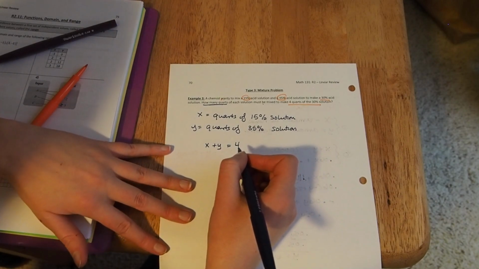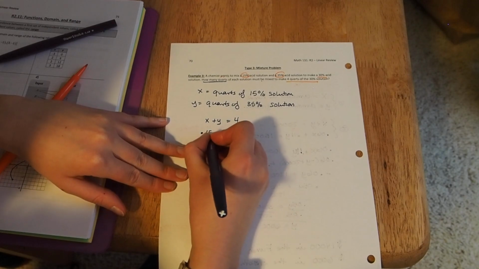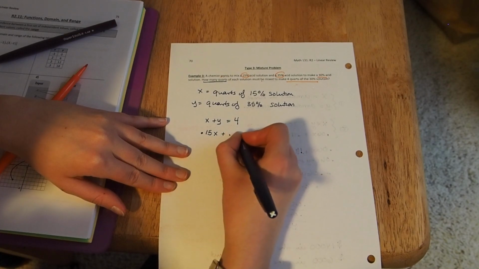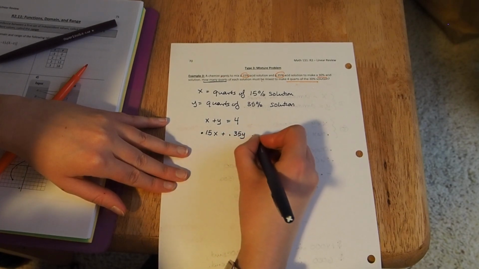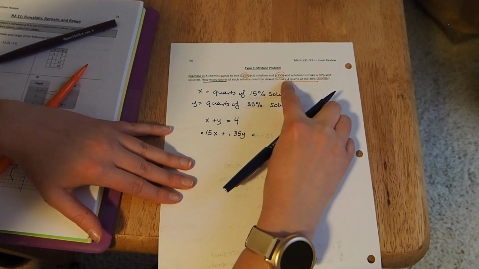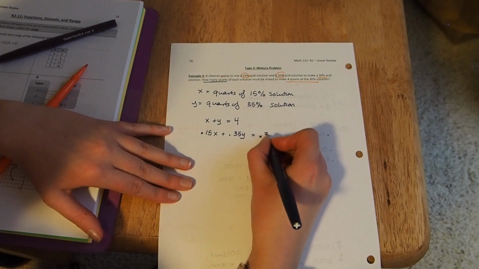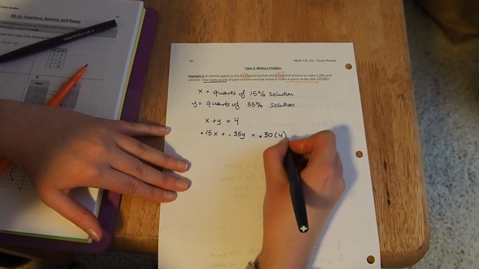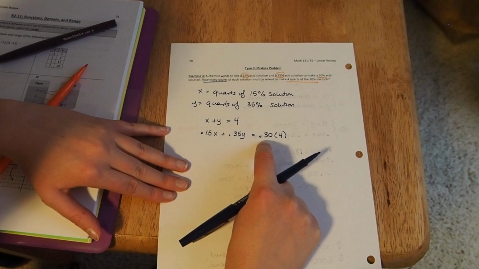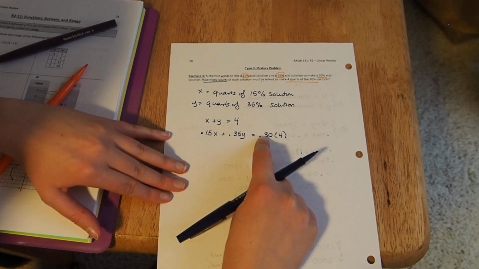Now their acid amount. The 15% solution is only 15% acid, so 0.15X plus 0.35Y is going to give you the amount of acid in the mixture. 4 quarts isn't the amount of acid, 30% isn't the amount of acid, but the amount of acid is 30% of 4 quarts. So just like I need a product here, a percent times an amount, and a product over here also to match my units. So 30% of 4 quarts gives me the amount of pure acid in that equation.